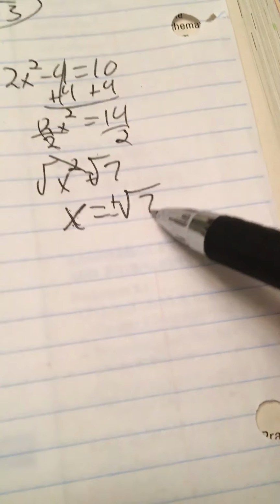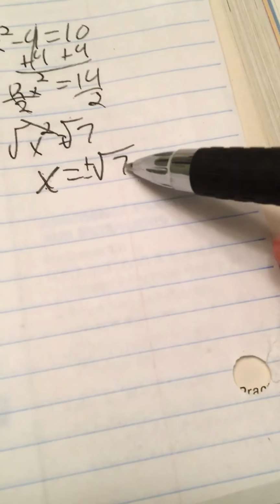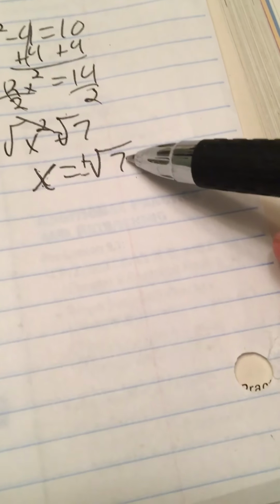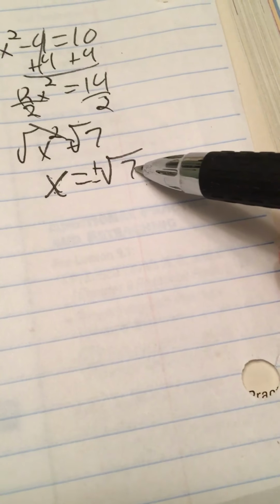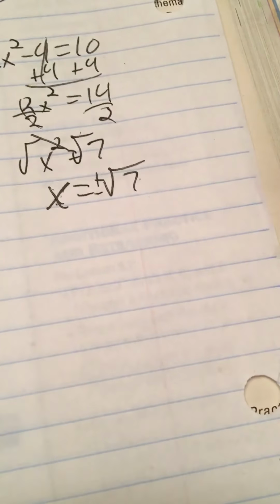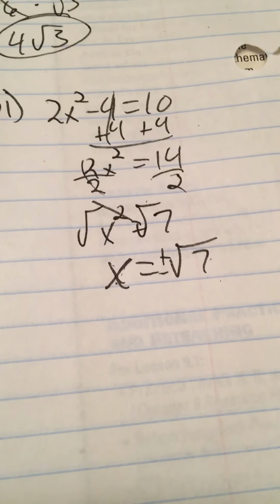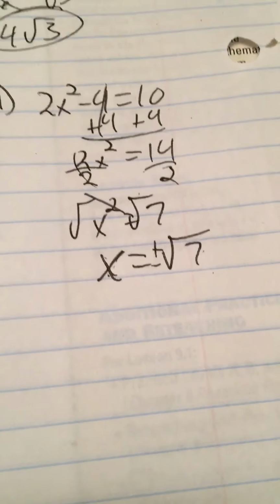Because I can't really break 7 down anymore. It's a prime number, okay? It's a prime number. So what times what equals 7? Only 1 and 7. Neither one of those are perfect squares, all right? So I can't really do anything else other than leave it under the radical.